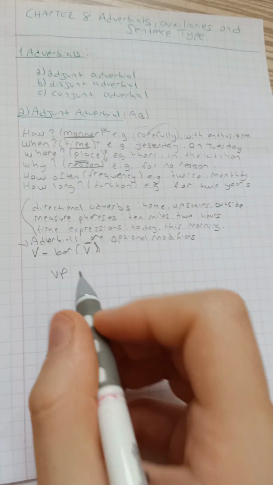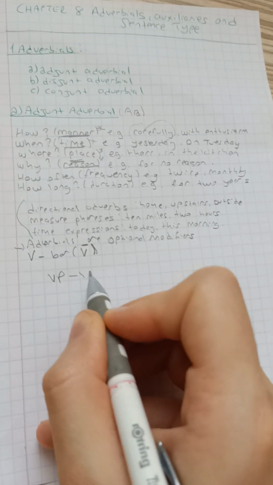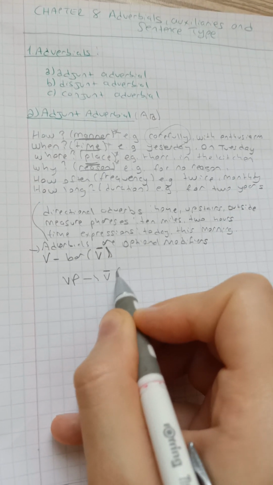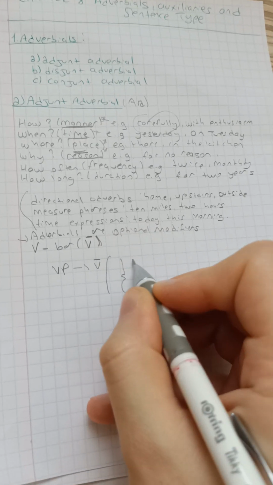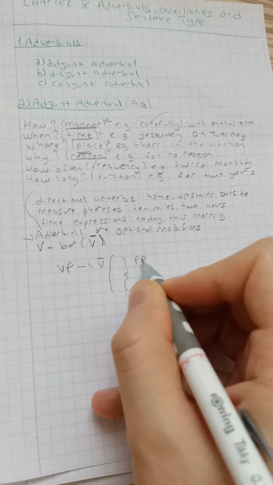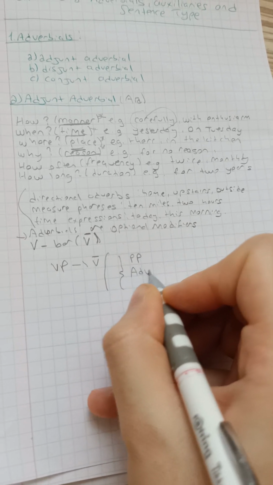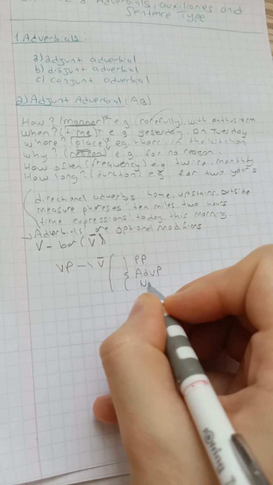Verb phrase extends to V bar, prepositional phrase, adjective phrase, and noun phrase.